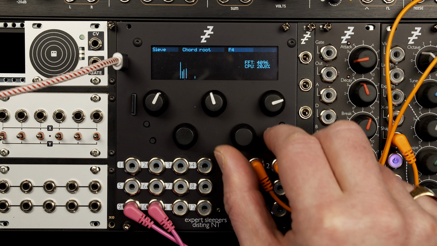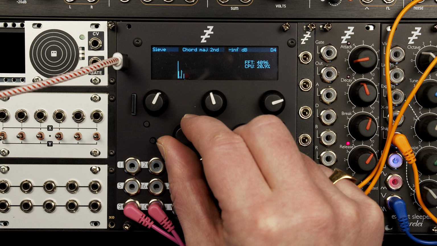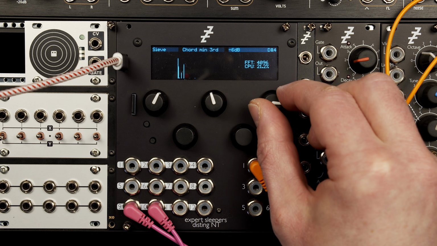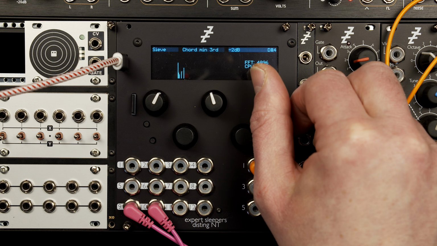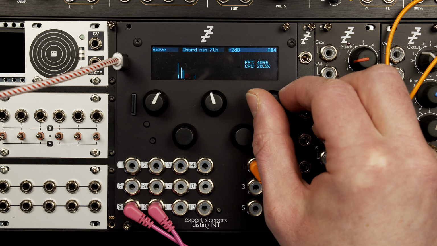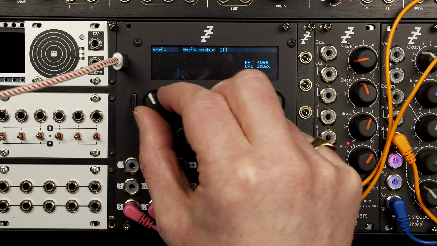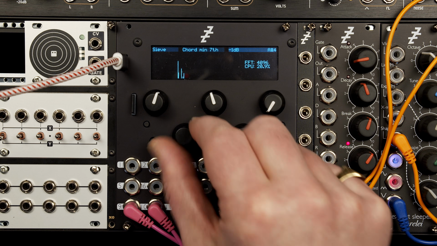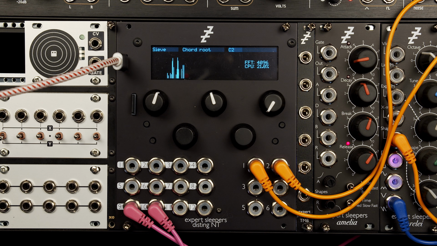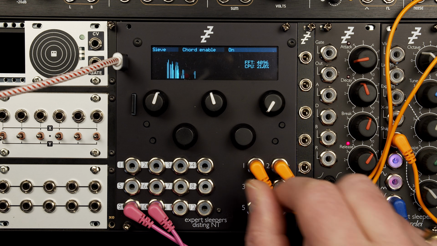F does. Seventh chord there, it's quite interesting. So that's the chordal sieve.